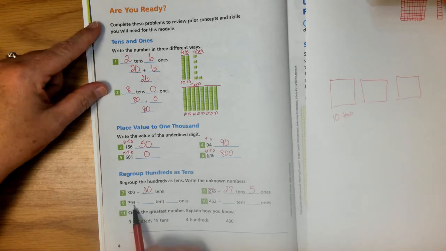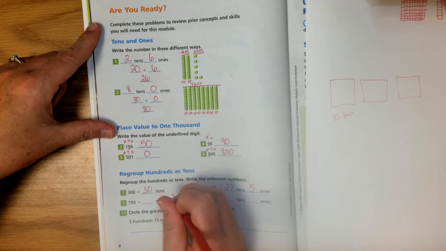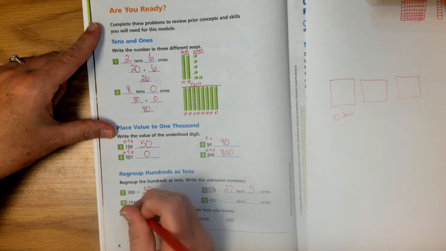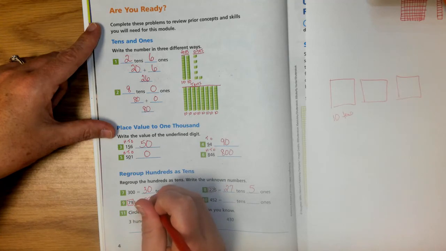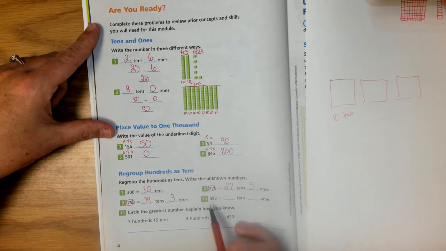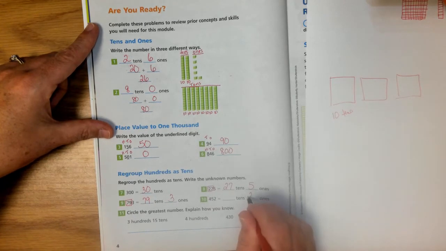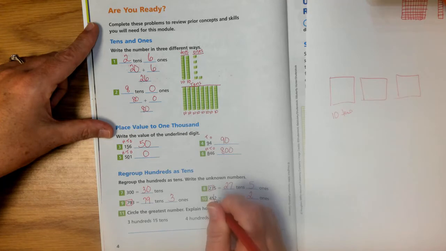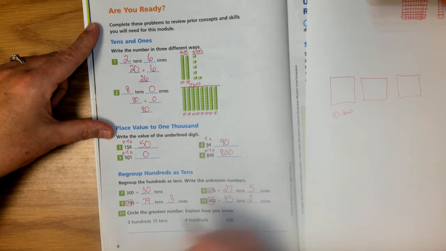Number 9. 793. I have 3 ones. How many tens do I have? 79. And finally, for number 10, I have 2 ones, because that's in my ones place. And then how many tens do I have? I have 45 tens.